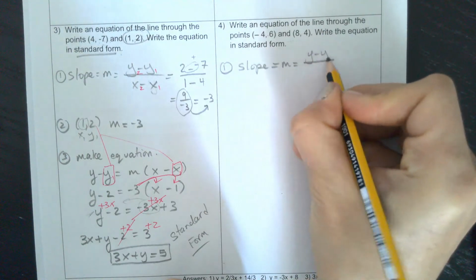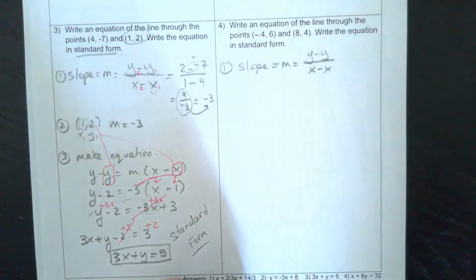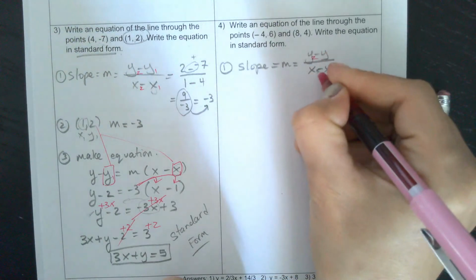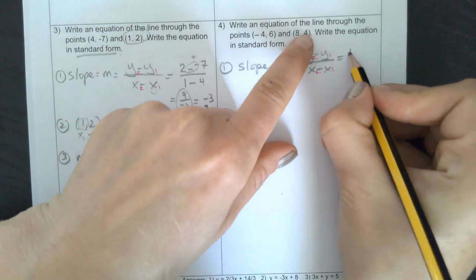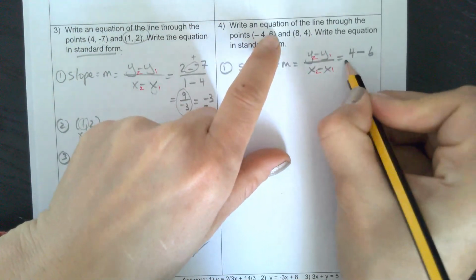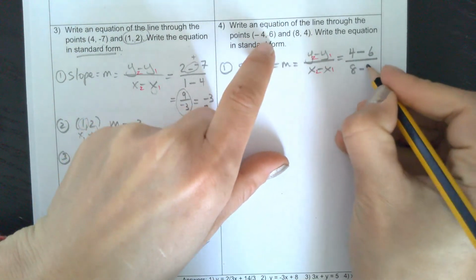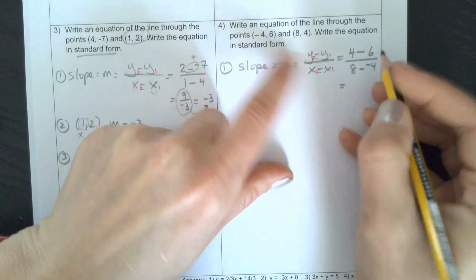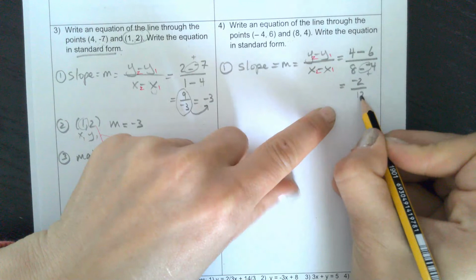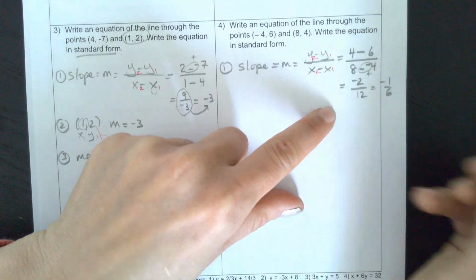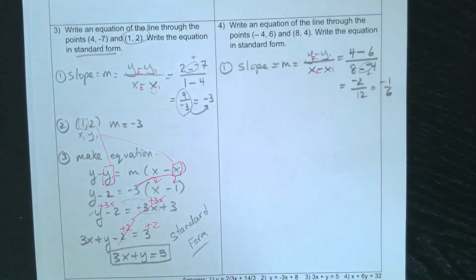So I subtract my y's on the top and the x's on the bottom, but I'll do point 2 first and then point 1. So 4 minus 6, 8 minus -4. So that's -2 on the top. That becomes a plus, so it's 12. There. So my slope is -1/6.